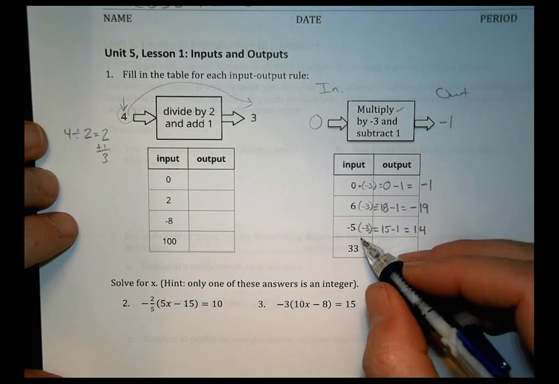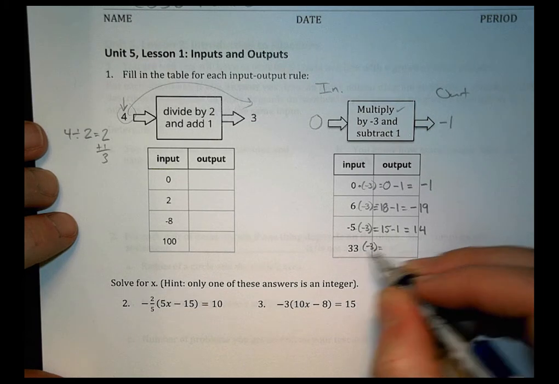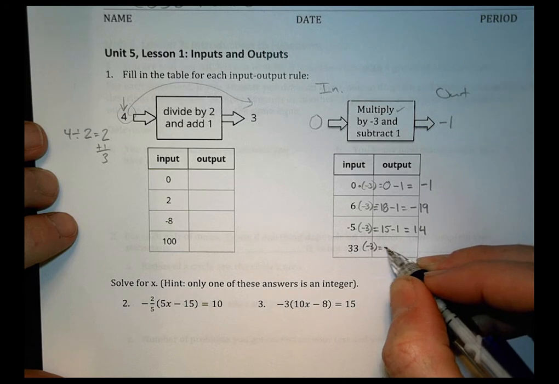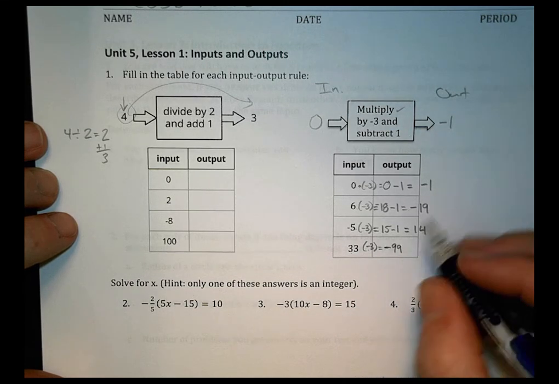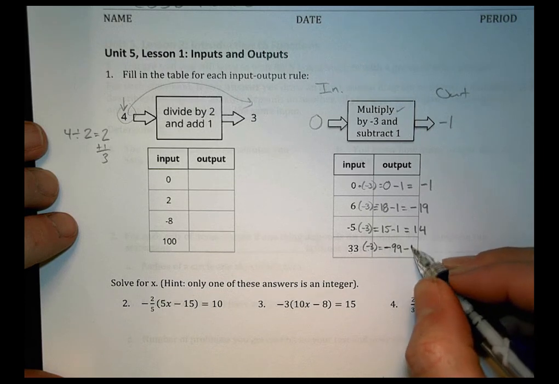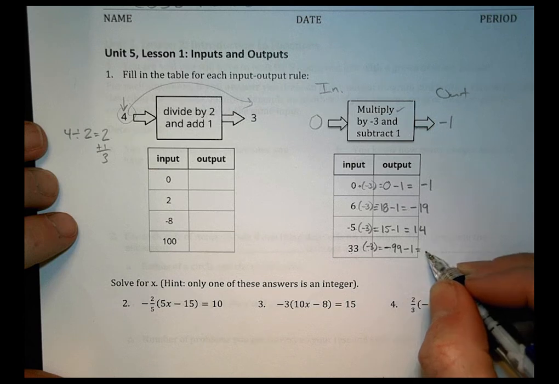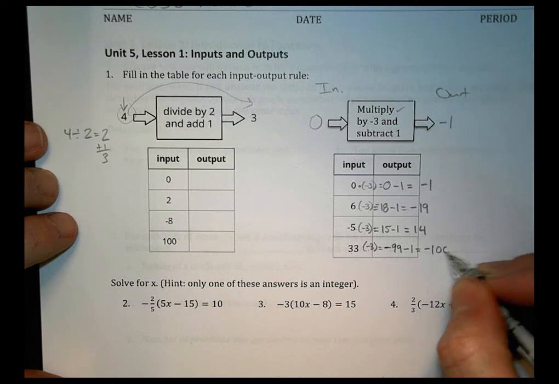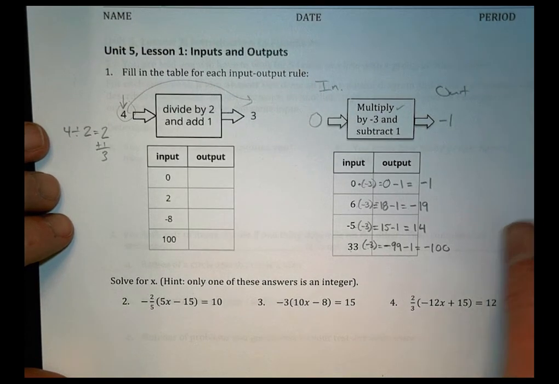And our last one over here, we have 33, and we're going to multiply that again by -3. A positive times a negative gives you a negative answer, and 3 times 33 is 99. So we have -99, and we'll subtract 1 more. And so when I have -99 and another -1, that combines to make a total of -100. Okay, so that's how you do that one right there.